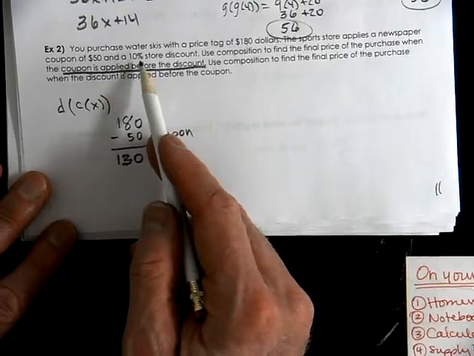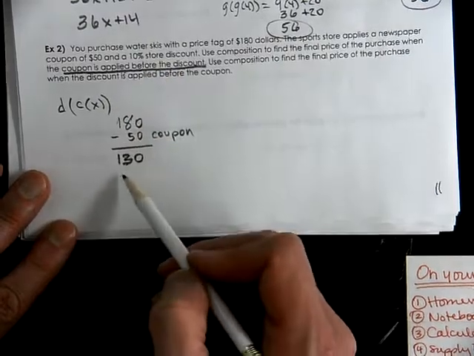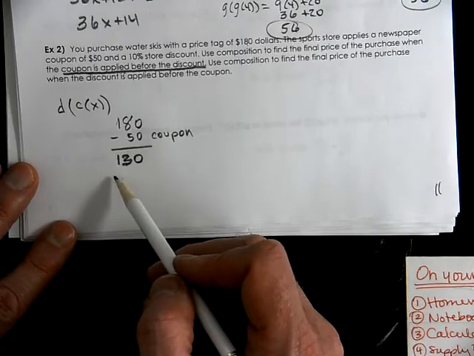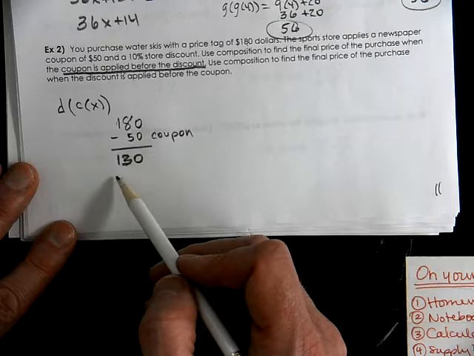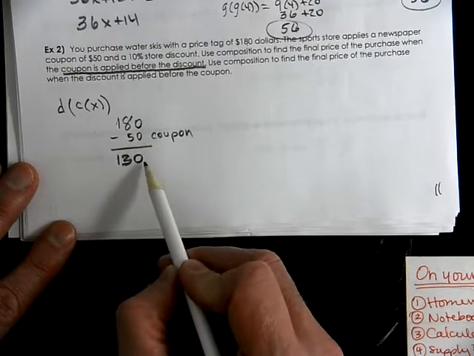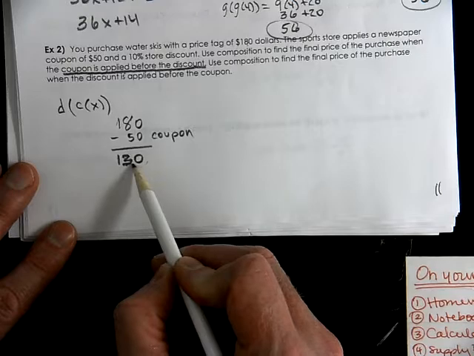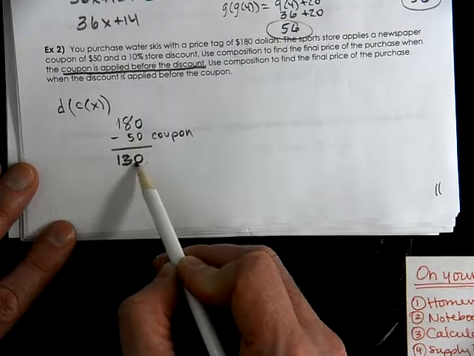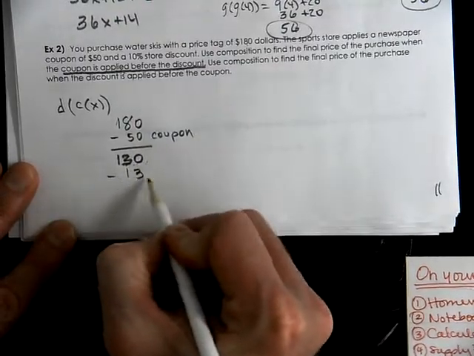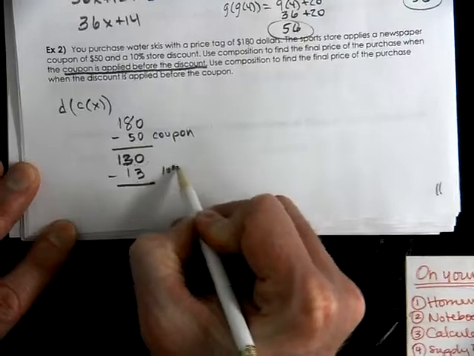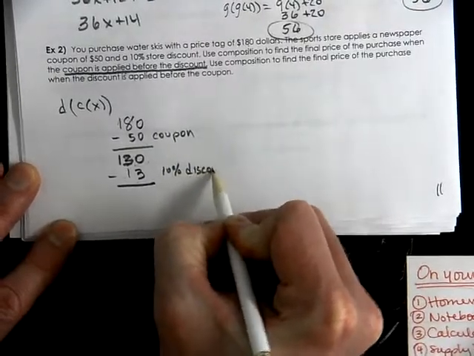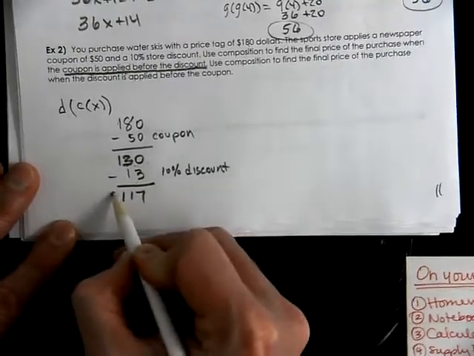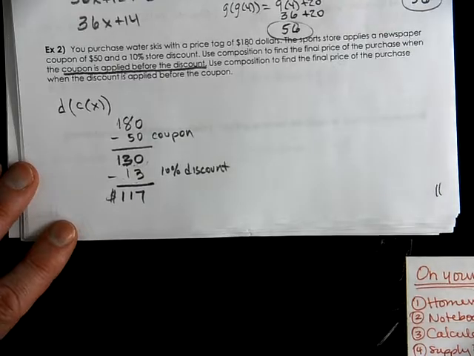Then we're going to apply the 10% discount. Everybody in here should know what a 10% discount off of $130 is. You move the decimal spot 1 to the left. That's 10%, $13. So we're going to subtract $13, which is a 10% discount, which is going to give us $117. So the total price is $117.